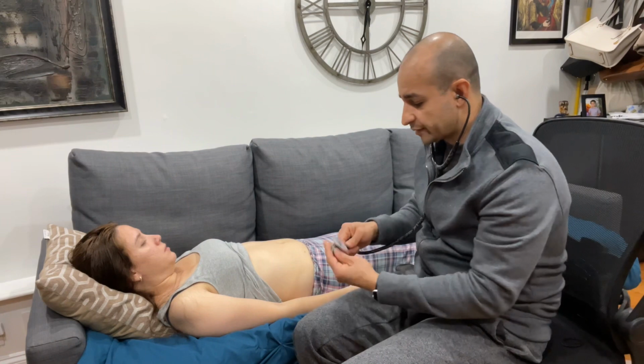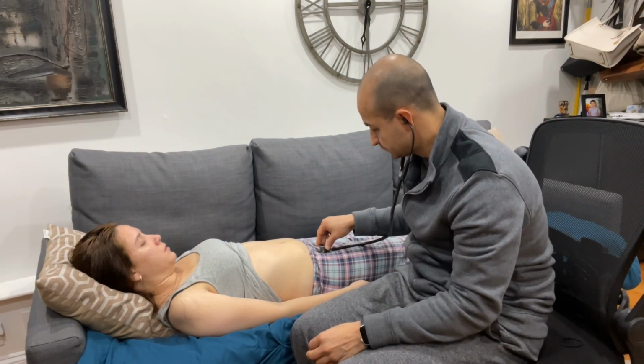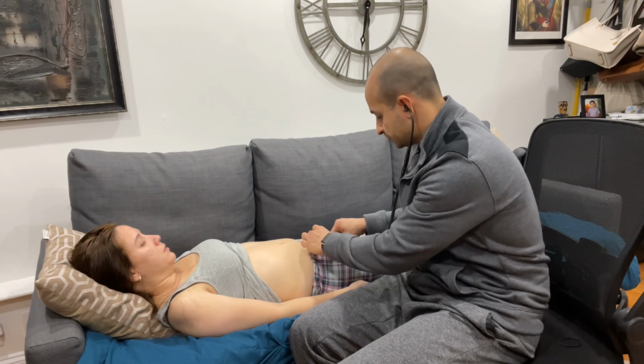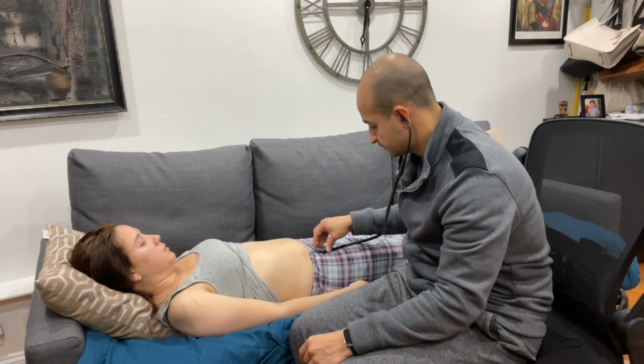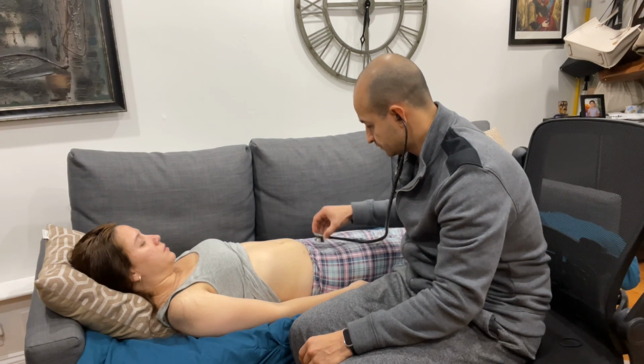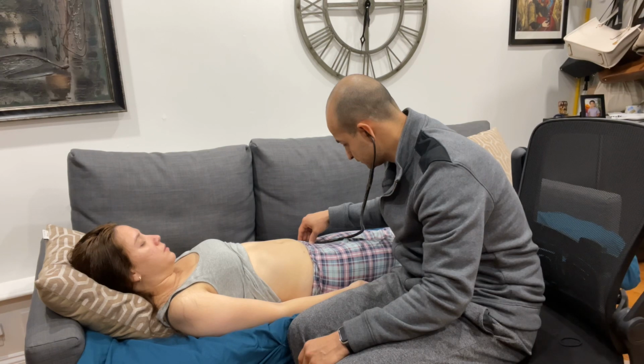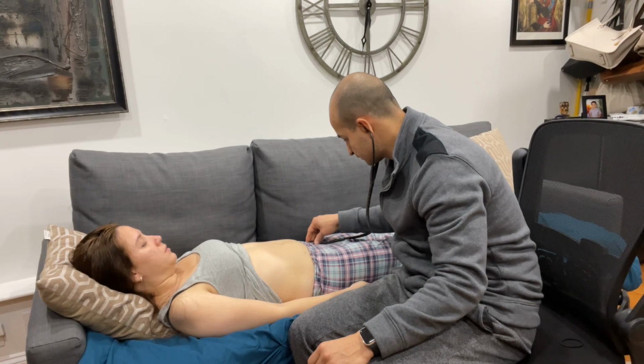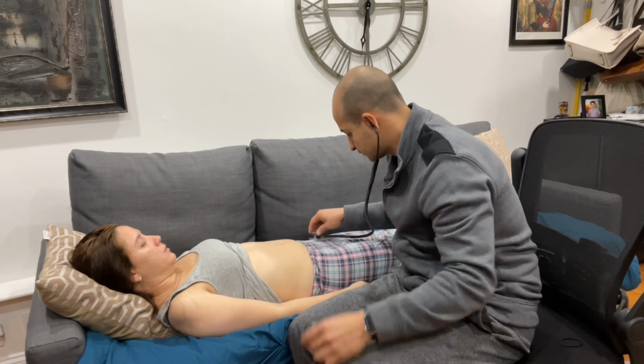We keep moving down now to the femoral arteries. In our findings, we can indicate that there's no bruit, there's no turbine-like sound, there's no abnormal findings.